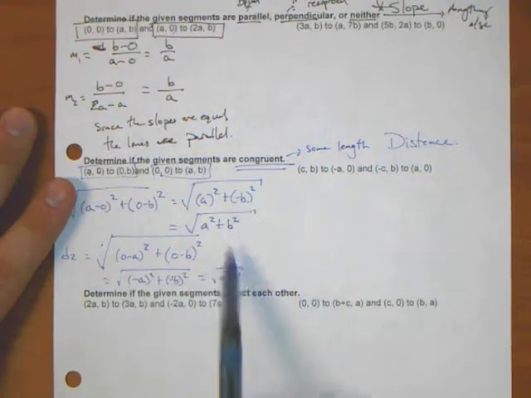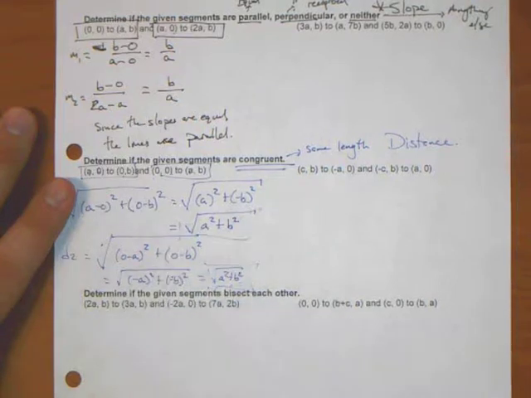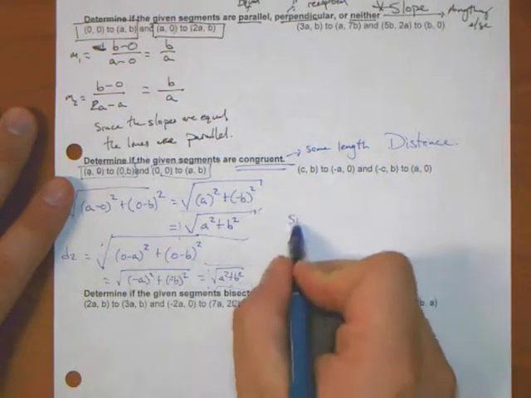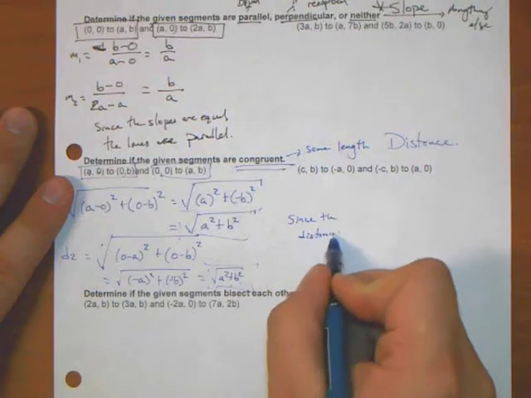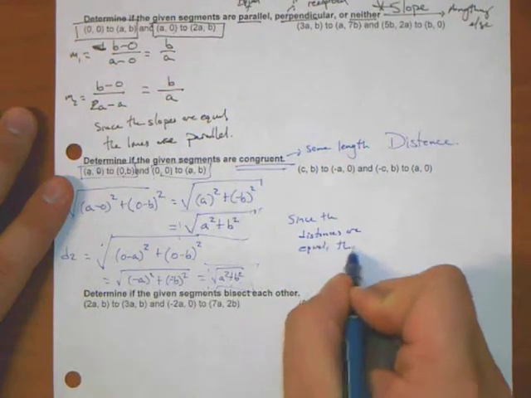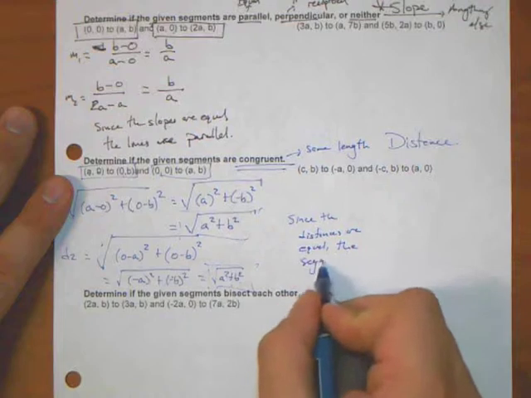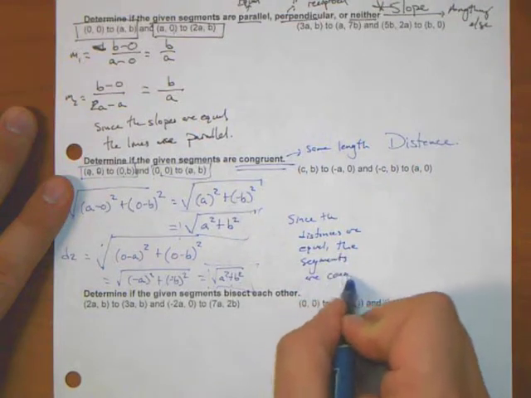These two, while not pleasant looking, are identical. Since the distances are equal, the segments are congruent.